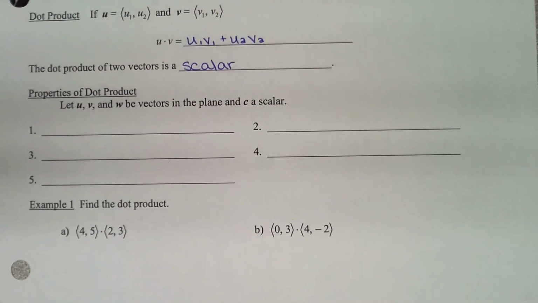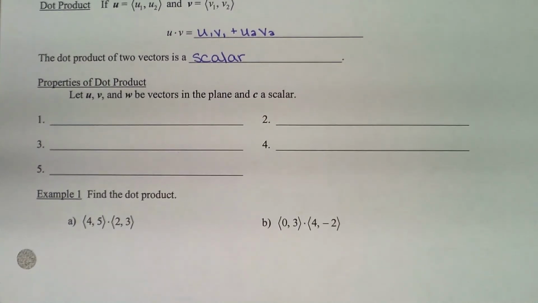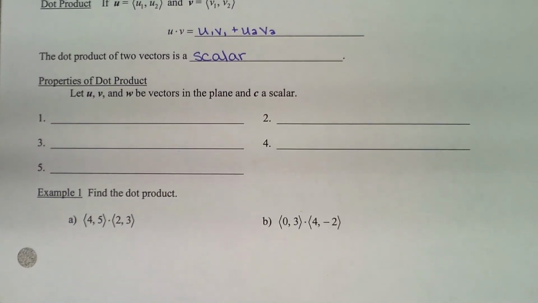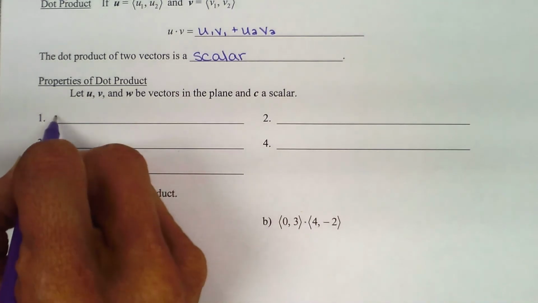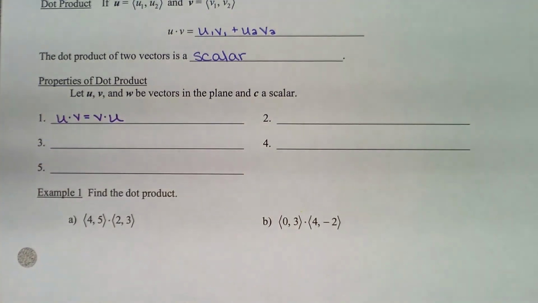Some properties for these dot products. If we have vectors u, v, and w, and c as a scalar, our first property is u dot v is the same as v dot u. So it doesn't matter the order that they give it to you, you're going to end up with the same dot product either way.